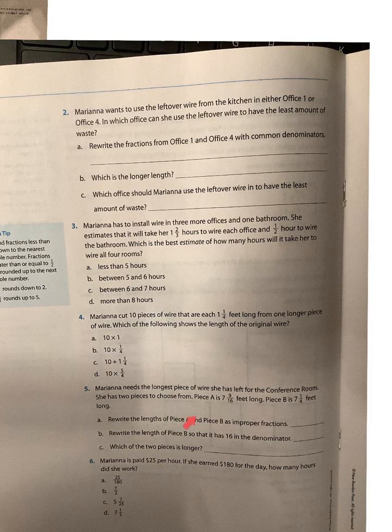Rewrite the lengths of piece A and B as improper fractions. So right now they're mixed numbers. So multiply 7 times 16, add 9. 7 times 4, add 1. Okay, and that would be rewriting the lengths in improper fractions.